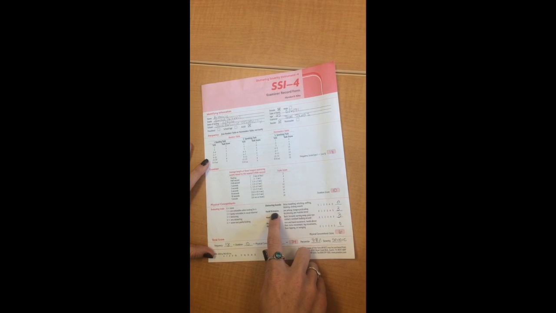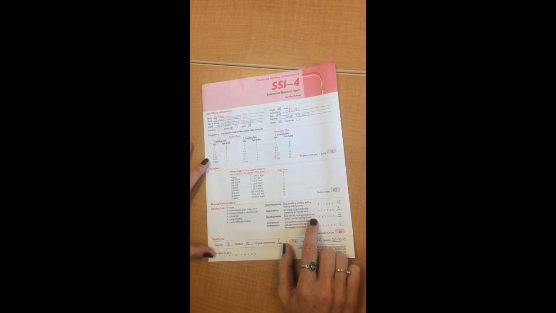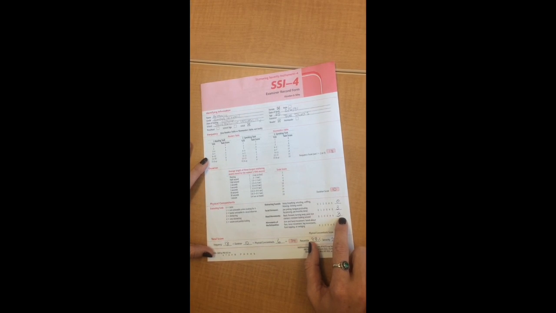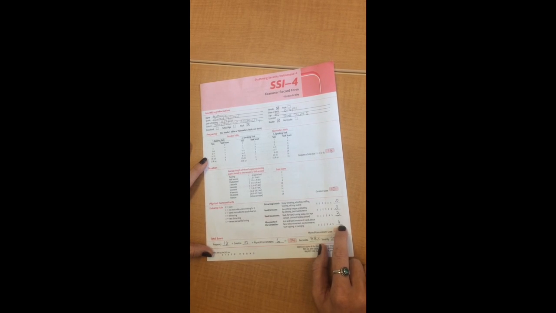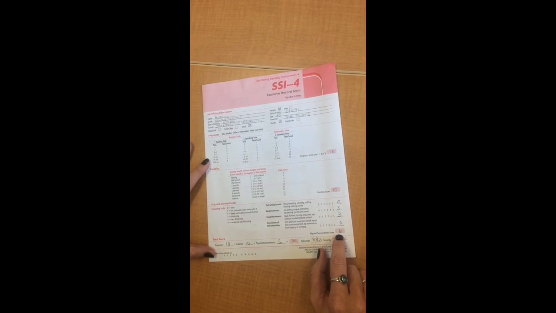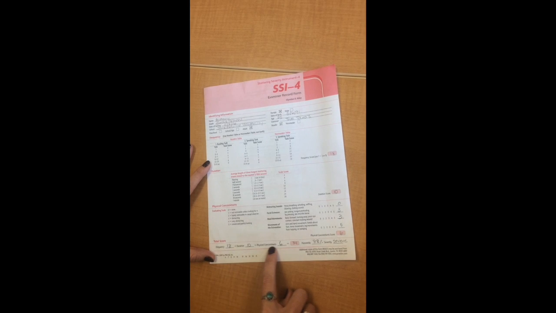Facial grimaces, we noticed that she had a little bit of tension, so we gave her a 3. Head movements, she had poor eye contact with the blinking, so we gave her a 3. And no movements of the extremities, that'd be a 0. That would give us a total of 6. We would take these scores, 18 plus 10 plus 6, down below, to calculate 34.